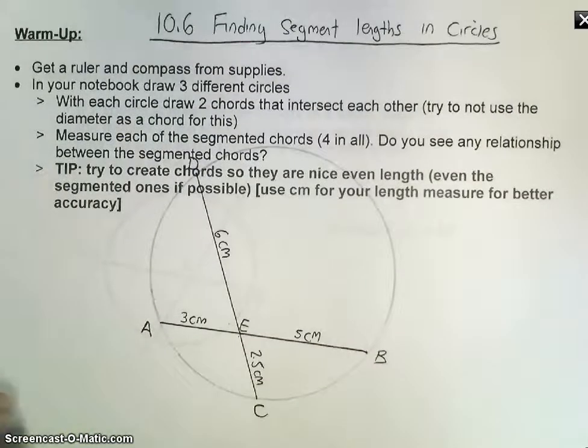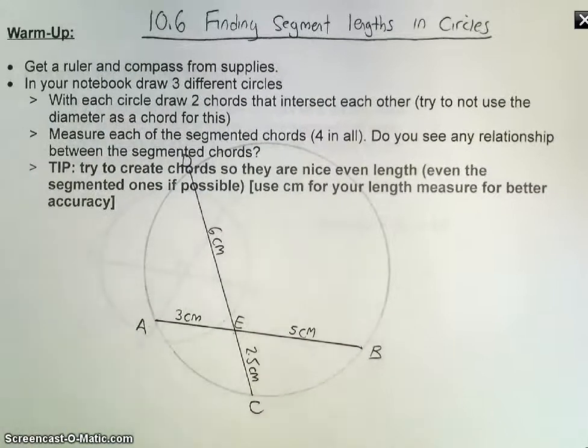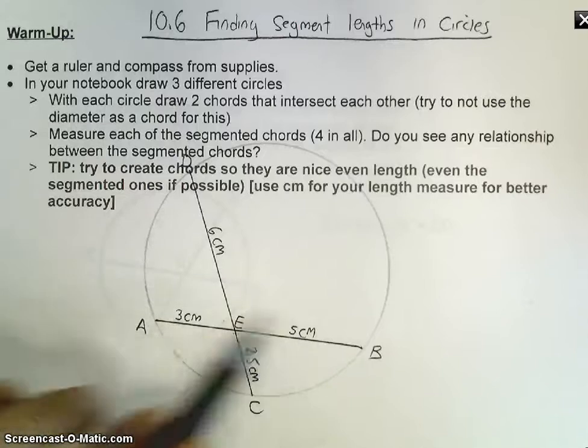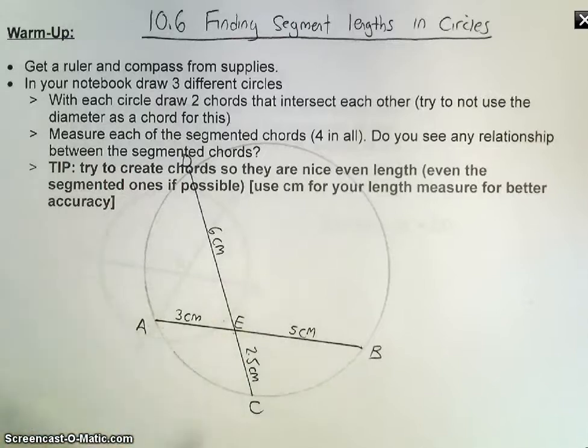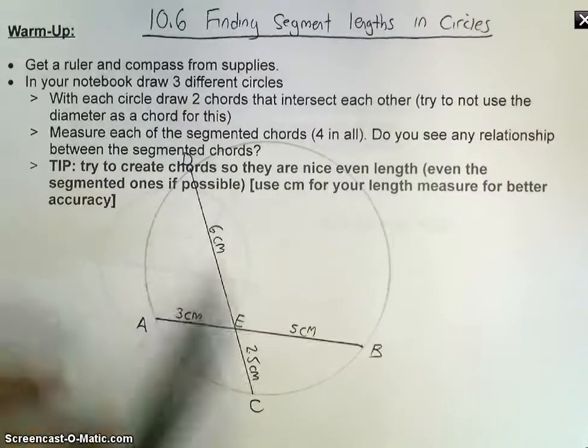Here are my measurements of what I ended up with. Take a moment looking at my relationship, or the one that you've drawn, and try to determine if there's any type of relationship you see between each of the segments of the chords. This one might be hard to see. Think about how I could manipulate the 3 and the 5 so that I may end up with the same idea of a 6 and a 2.5.